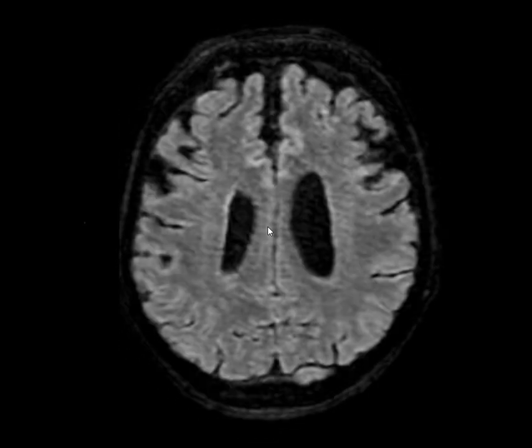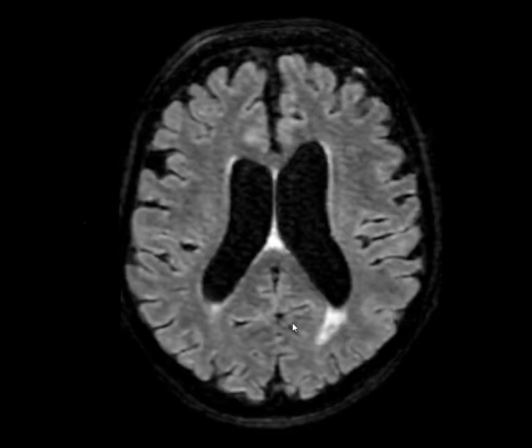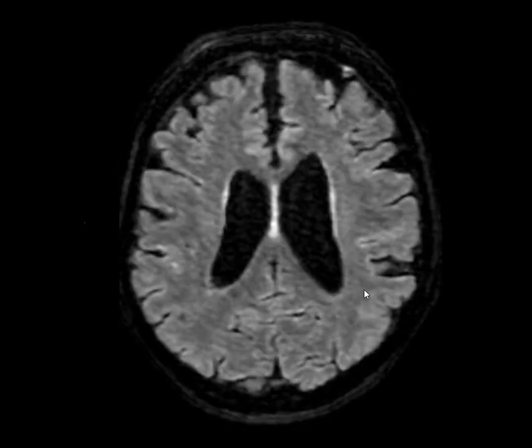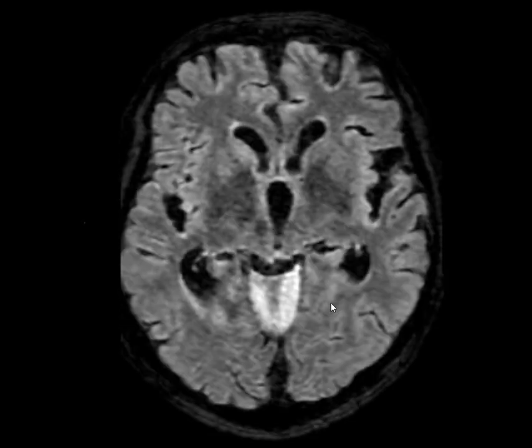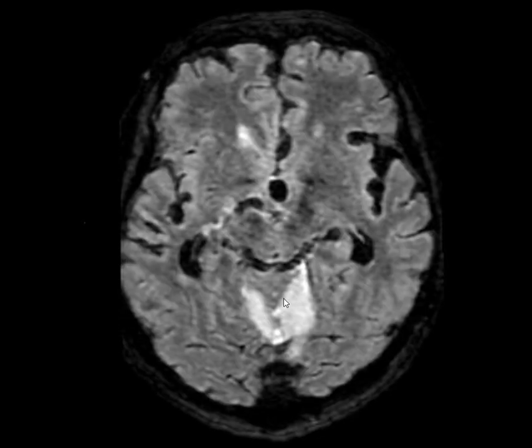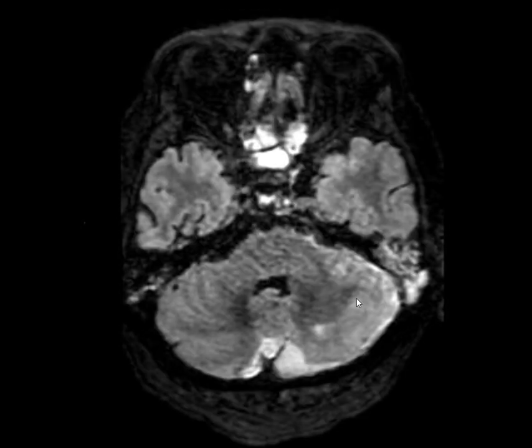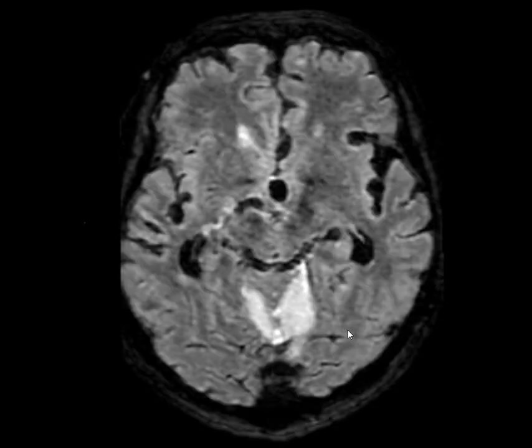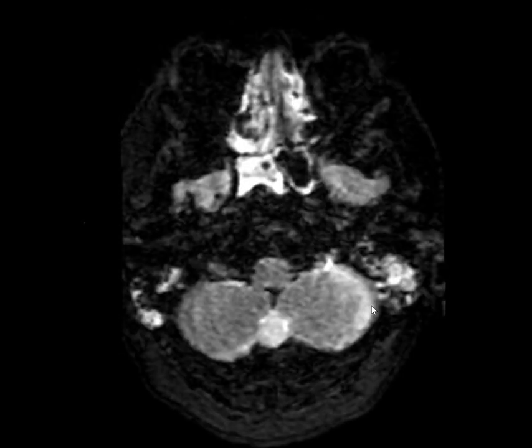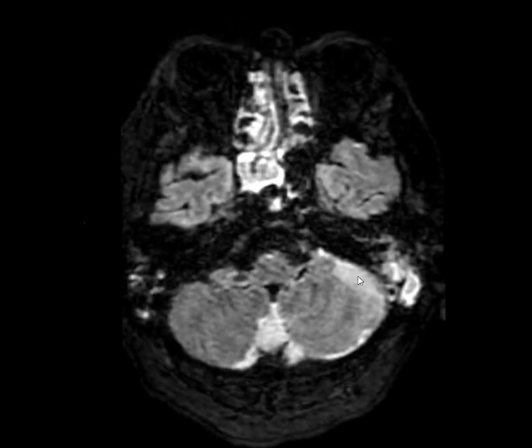And on FLAIR, we can see again there are debris in the ventricle in the occipital horn, and whatever collection we saw, it is not CSF because it is not suppressed on FLAIR. It is involving the left cerebellum, and again FLAIR hyperintensity seen also in the mastoid region.